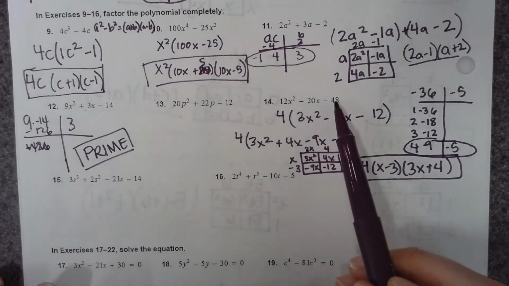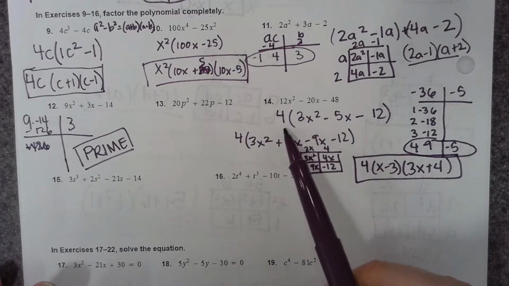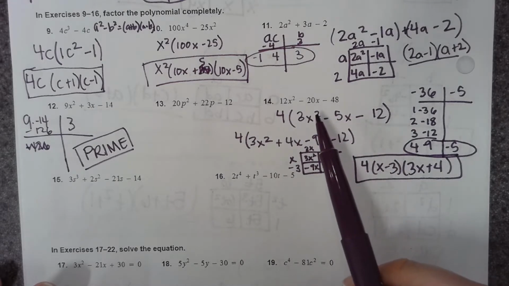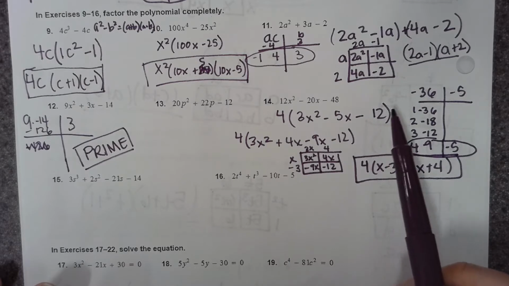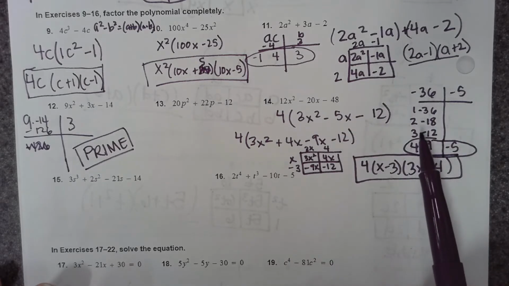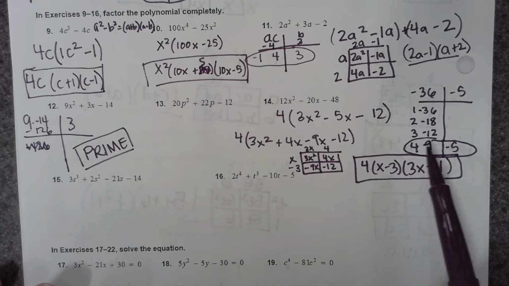So greatest common factor was 4. So then I factored out the 4. You get 3x squared minus 5x minus 12. And then you look for factors of 3 times negative 12, which is negative 36, that add up to negative 5. So I've listed them all out here. And 4 and negative 9 worked.